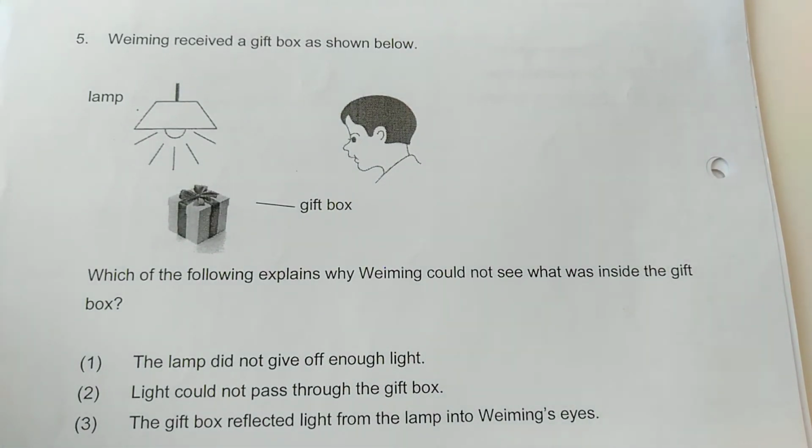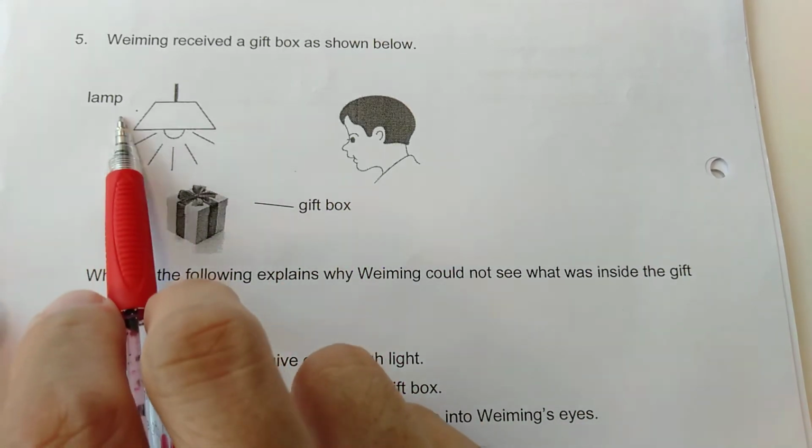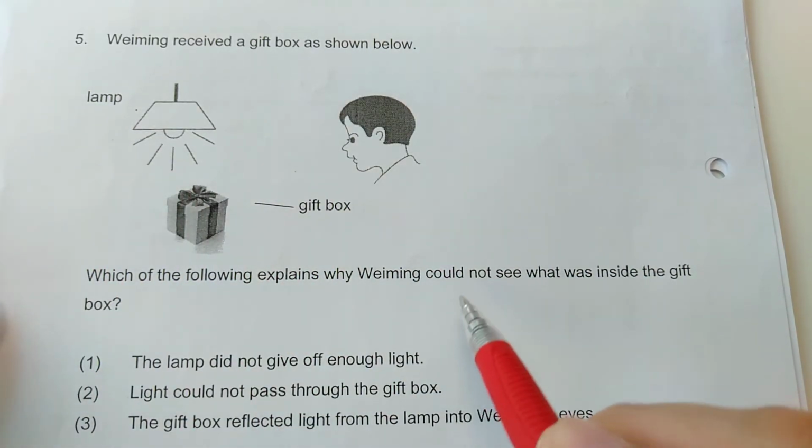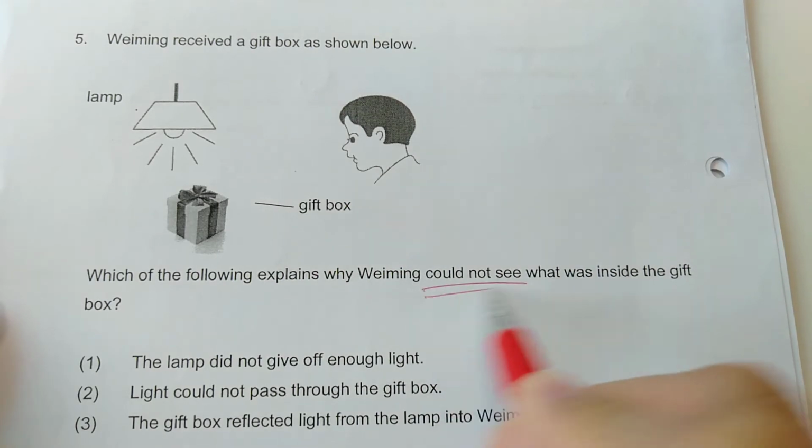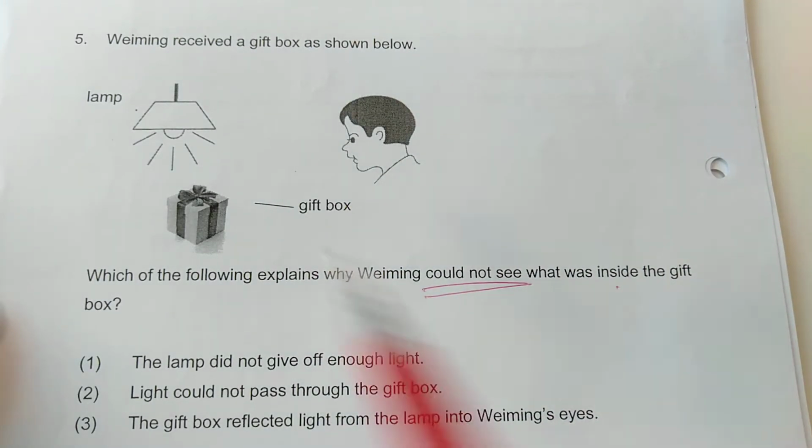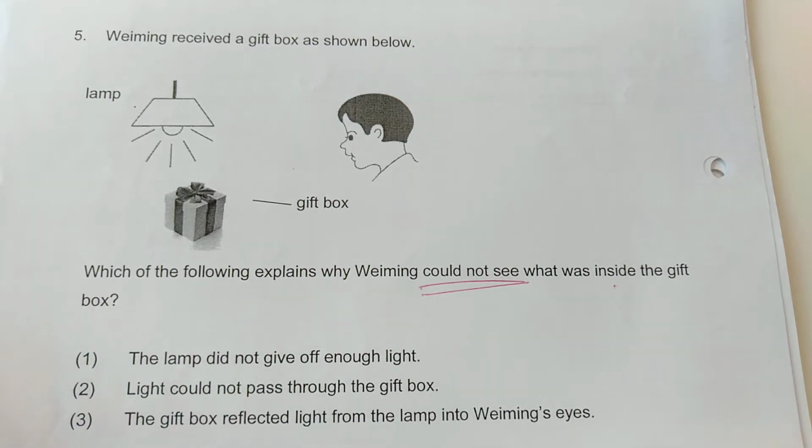Wei Ming received a gift box as shown. Now, he can see this, right? He can see the box, but he could not see what was inside the gift box. Now, if the gift box is made of a material like transparent glass or transparent plastic, or clear glass or clear plastic, of course he can see right through it.